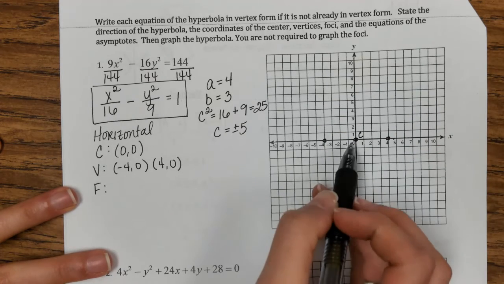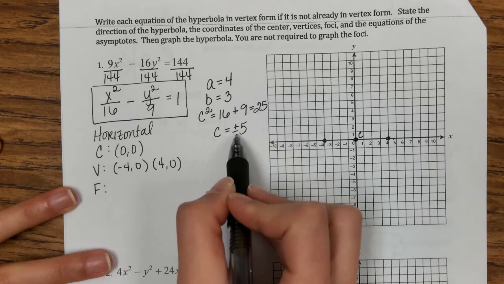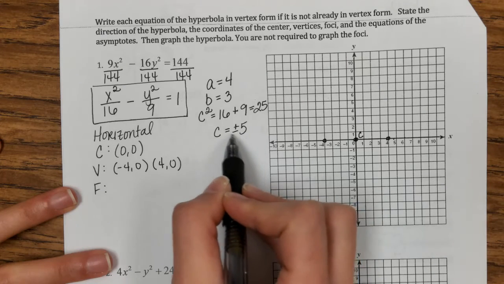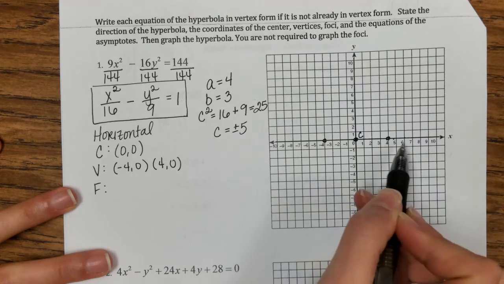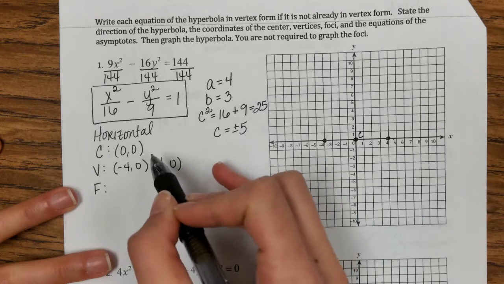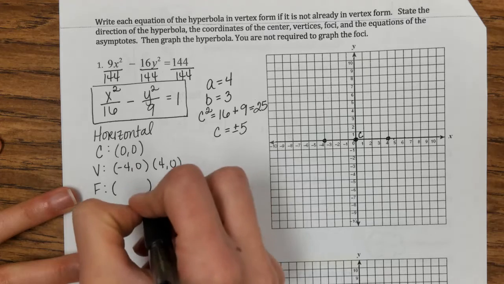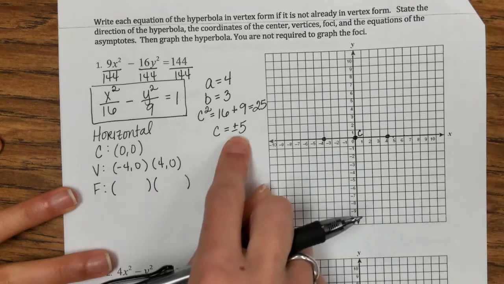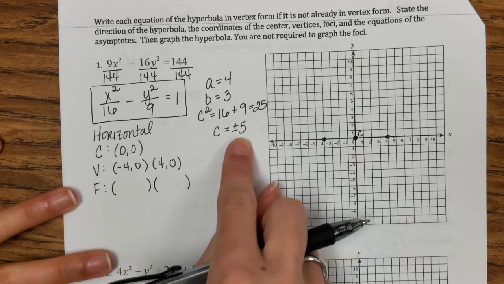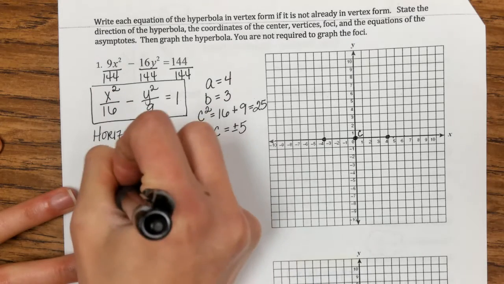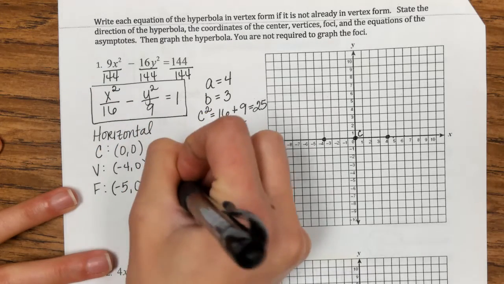Now my foci, I'm going in the left and right direction, so it's going to change my x. So 0 plus or minus 5. So I can actually have two ordered pairs here because it worked out to be a perfect square. So that would give me negative 5, 0 and 5, 0.